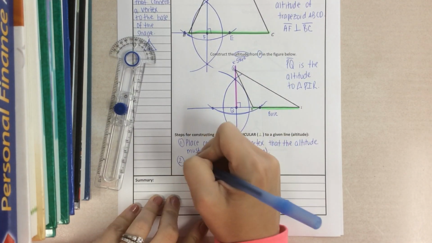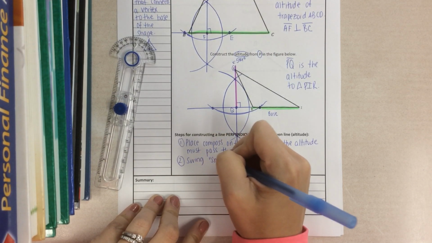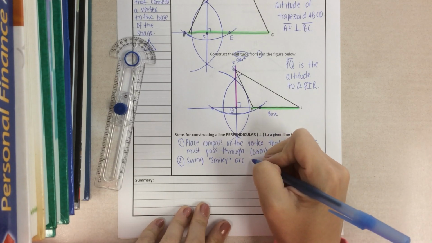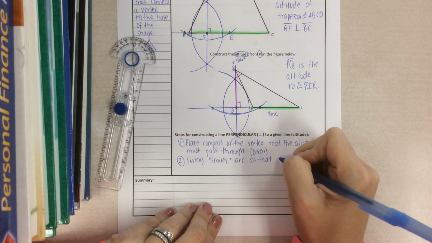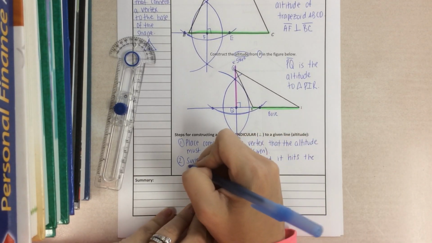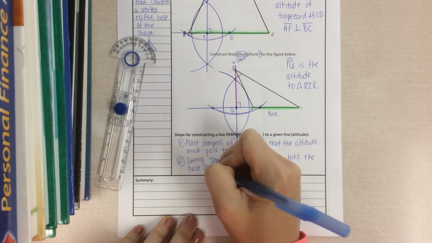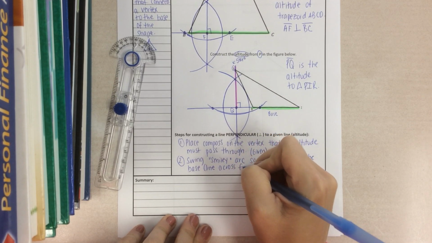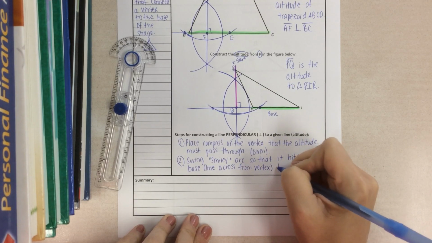And then step 2 is swing the smiley arc so that it hits the base, or the line across from the vertex, twice.